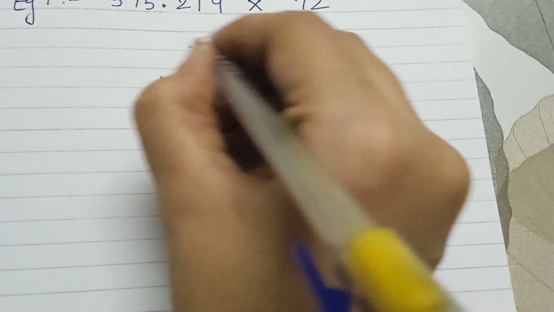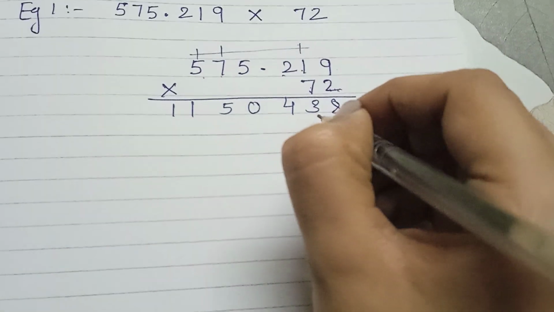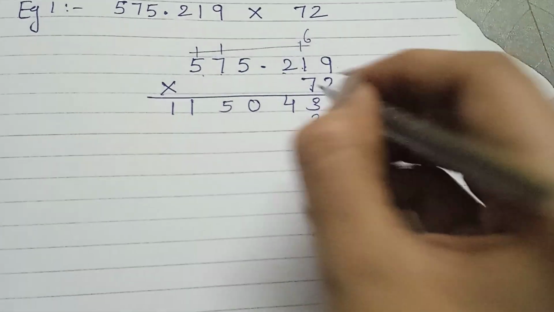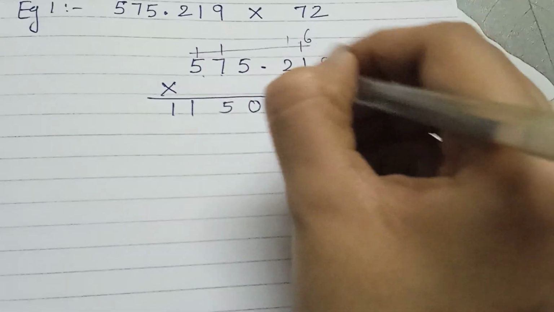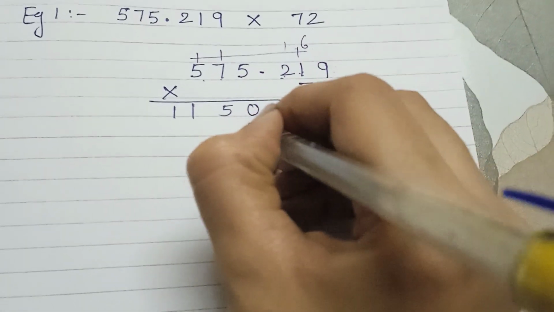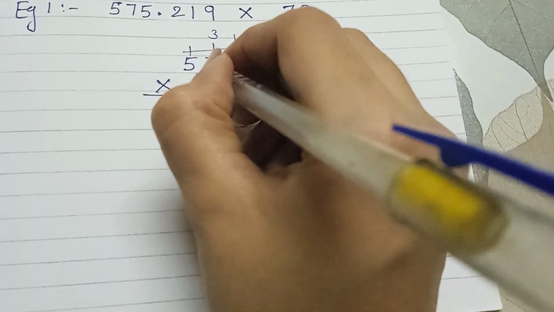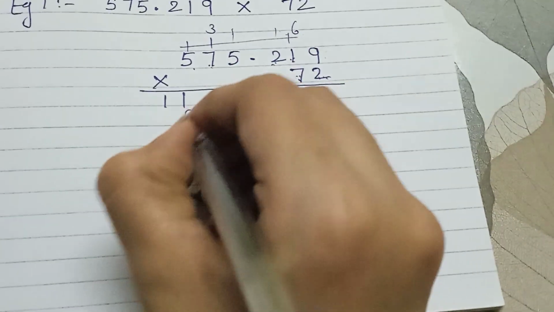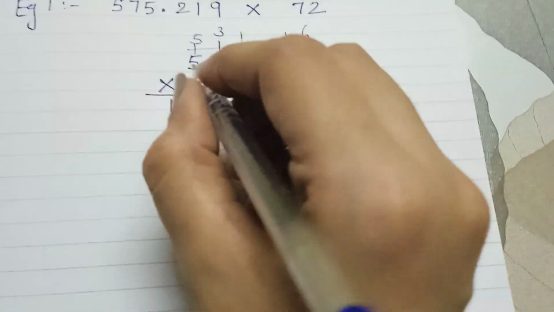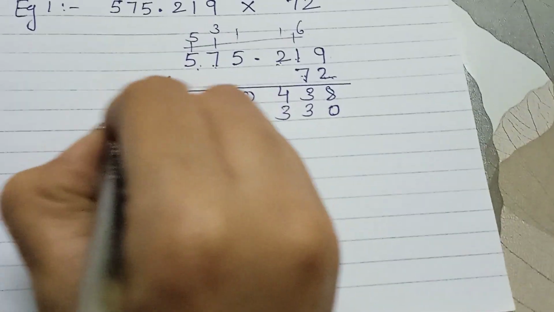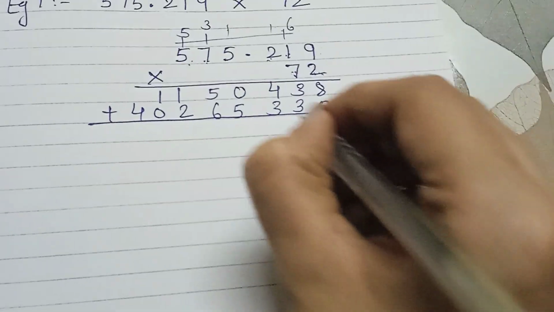Coming on to 10, so we put 1, 0. Okay, now cut this. 7 9s are 63, 7 ones are 7 plus 6, 13. 7 twos are 14 plus 1, 15. 7 fives are 35, 36. 7 sevens are 49 plus 3, 52. 7 fives are 35 plus 5, 40. Now let's add them up.